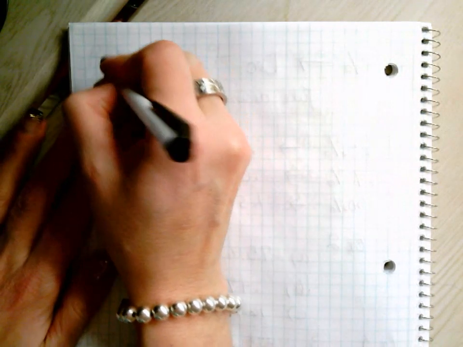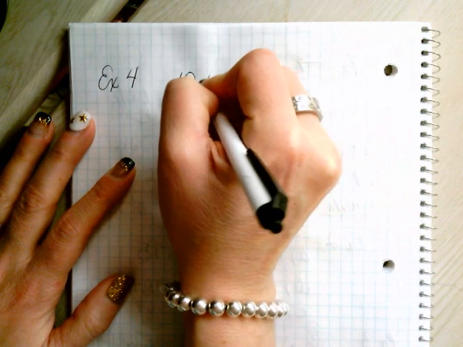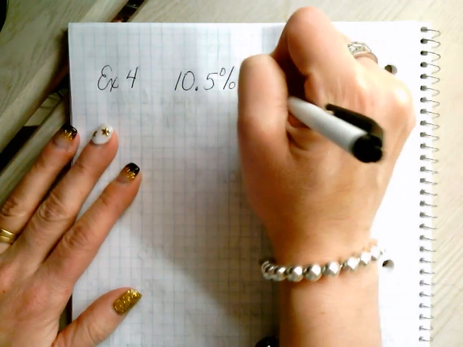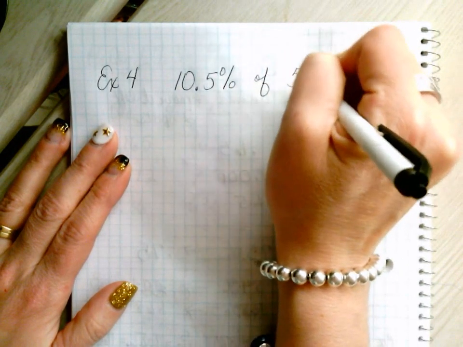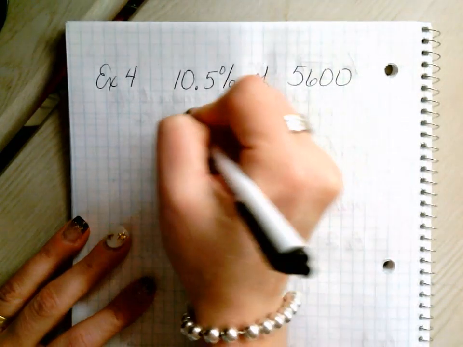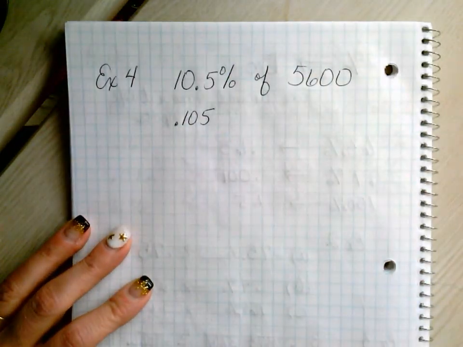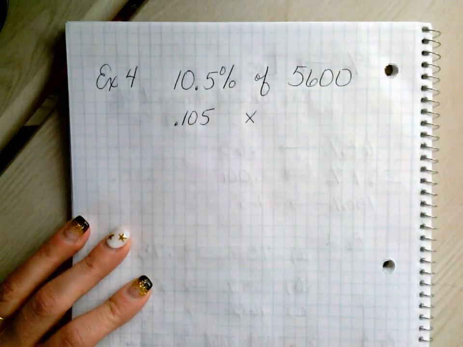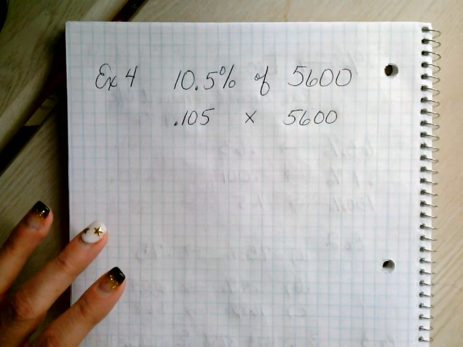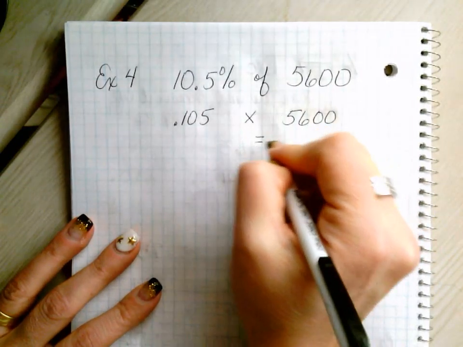So if you are given a question like this, when you are told to find 10.5% of a number, you need to convert this to a decimal, move it back, 0.105. Of means multiply, 5,600 pounds. What'd you get? 588. Yep, 588, absolutely.